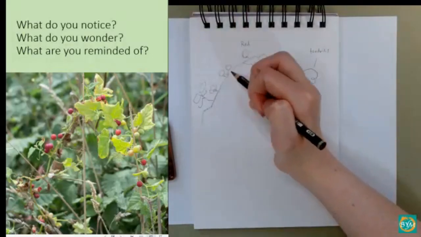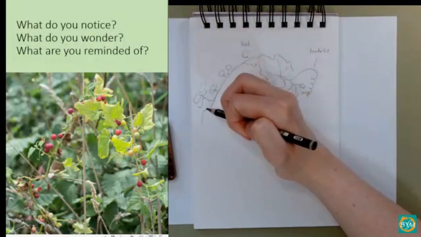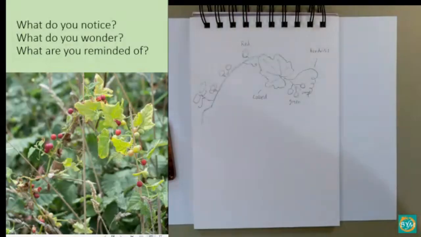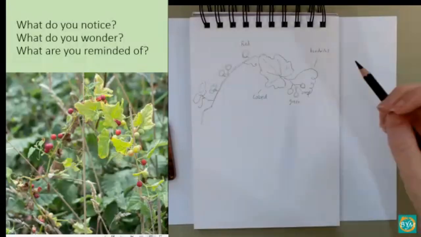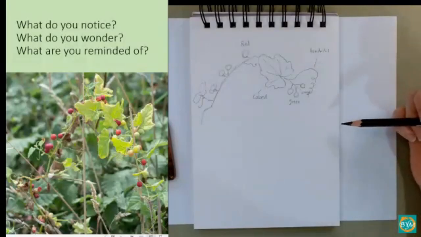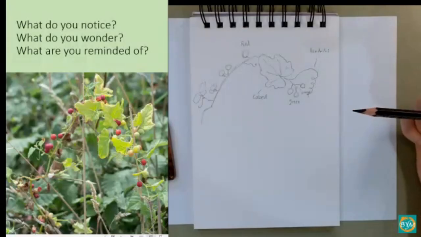What about the structure? What do you notice about the structure of this plant? Is there anything that you are wondering? Does it remind you of anything in particular? It reminds me of something. Well, these tendrils do. Okay, let's have a look. What have we been drawing?